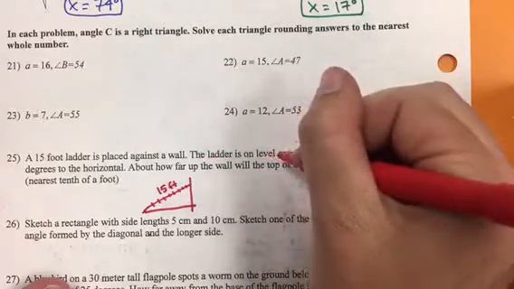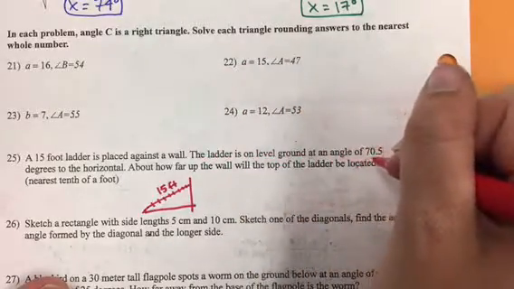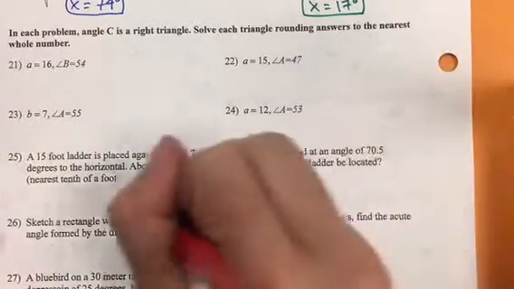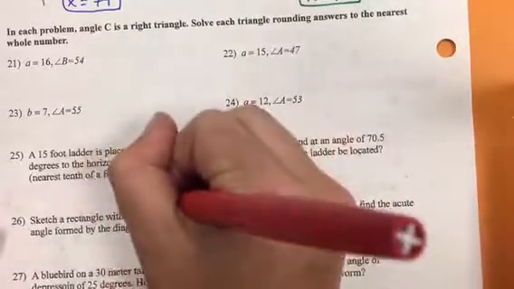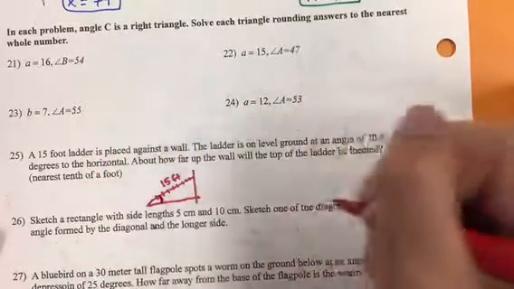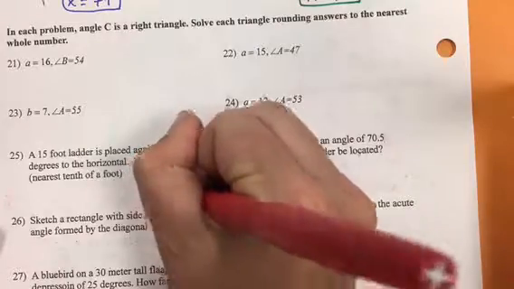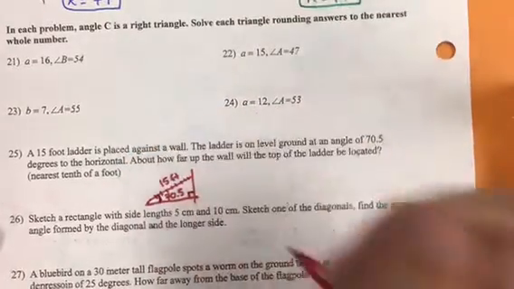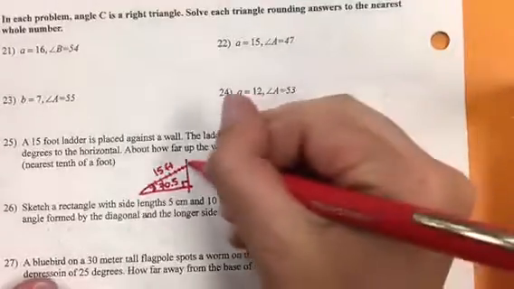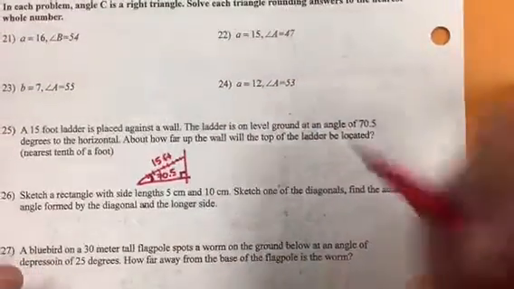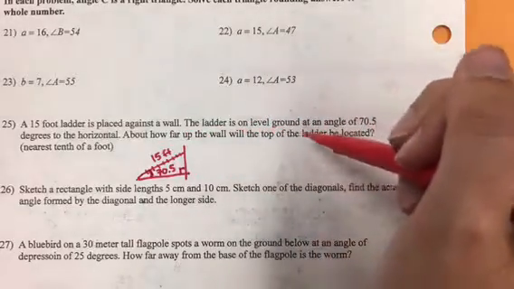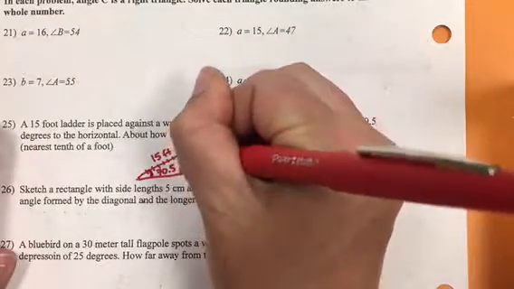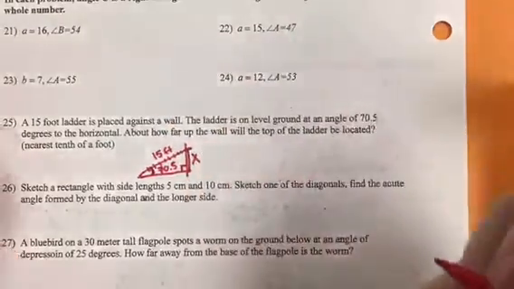The ladder is on level ground at an angle of 70.5 degrees to the horizontal. Horizontal is left to right, so this 70.5 degrees goes on this angle right here where the ladder touches the ground. This is a right angle, that's the angle the wall makes with the ground. About how far up the wall would the top of the ladder be located? So I want to find how far up the wall the ladder will hit.